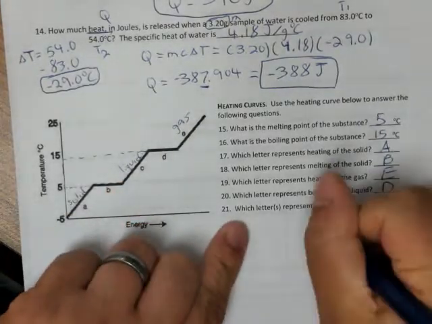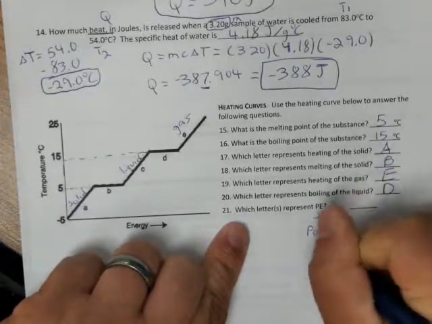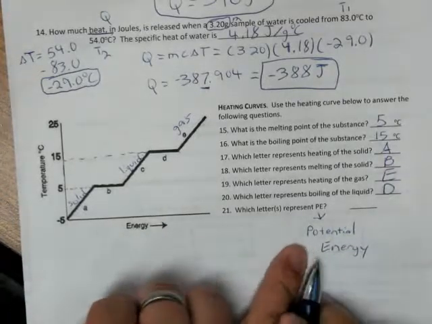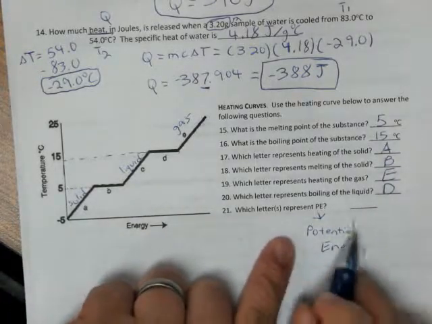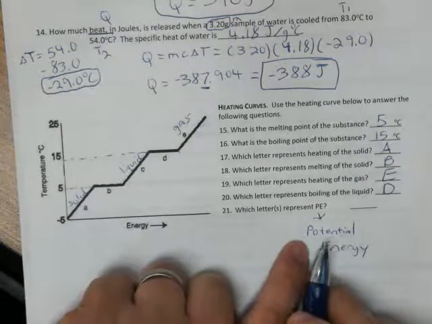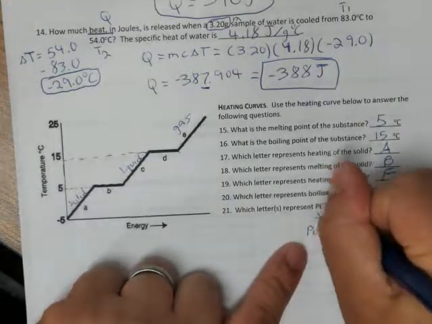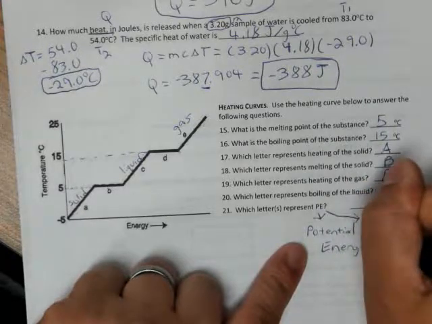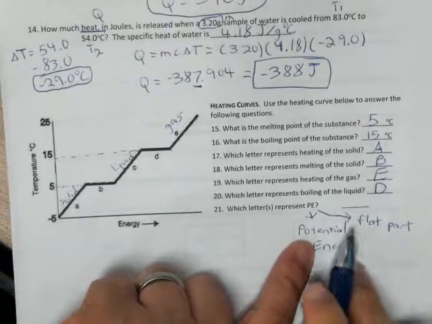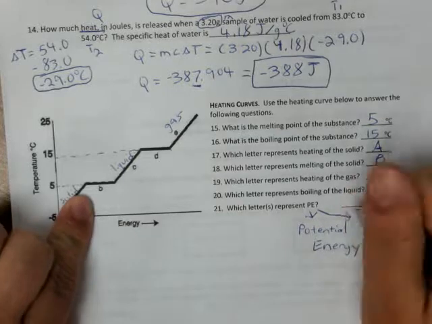What letter represents PE? This PE stands for potential energy. Probably should know that for your test. So potential energy is the type of energy that we have to add or remove from a substance if we're changing its phase of matter. So potential energy, remember that this goes with the flat part of the graph. Okay, so where do we have flat parts of the graph where the temperature is not changing? B and D.